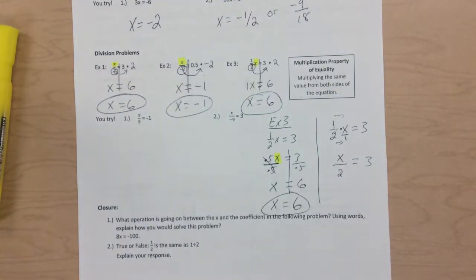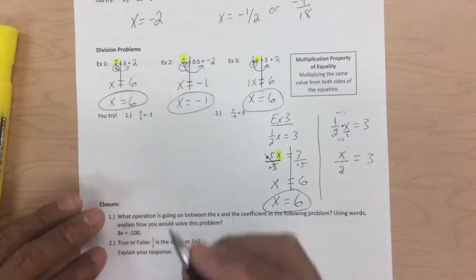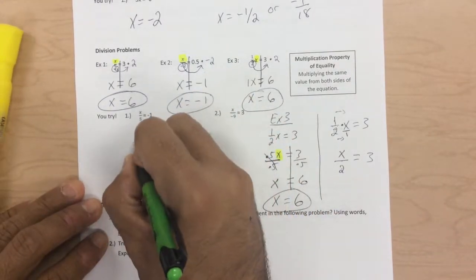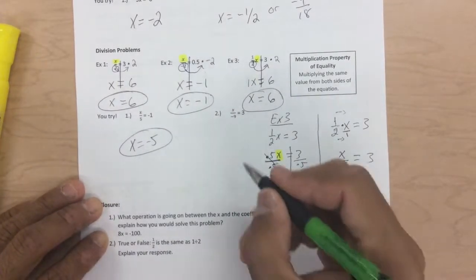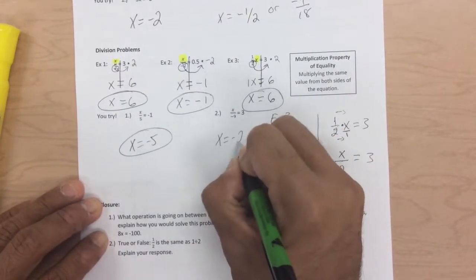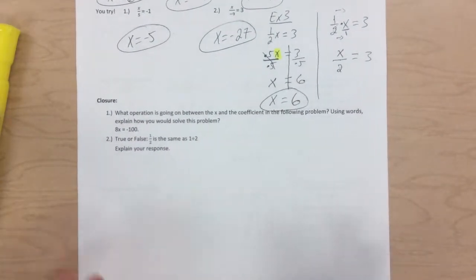But there you go. There are multiple ways of solving example number 3. You just got to pick the one that you're more comfortable with, okay? So I'm going to leave that option up to you. Go ahead and pause the video so you can work out problems number 1 and number 2. Okay, so problem number 1, the answer is x equals -5. Problem number 2, the answer is x equals -27. Okay, let's move on to the closure.